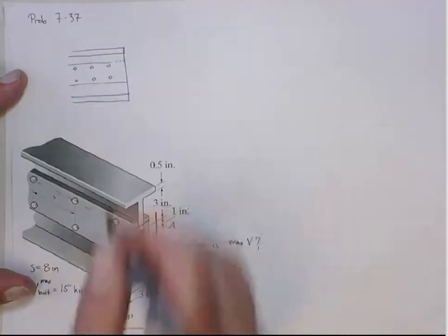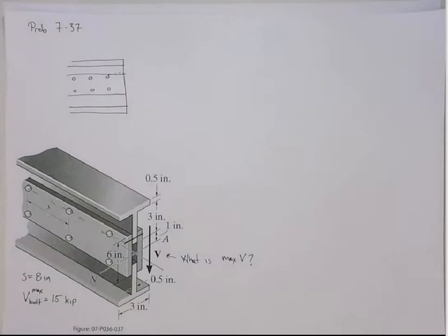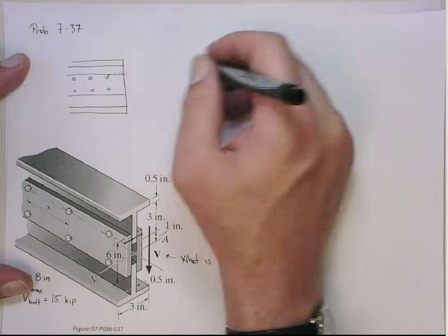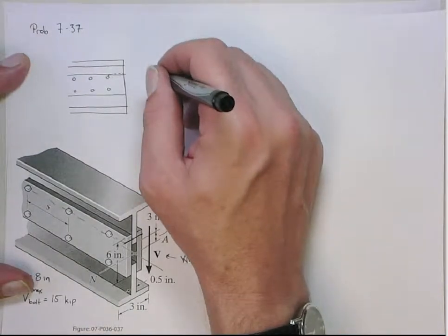Now, if you imagine for a second that this thing is bolted together in such a manner that there really is no slip, in fact, as this bends, the whole section has to bend as we've assumed I-beams or these sort of sections bend.